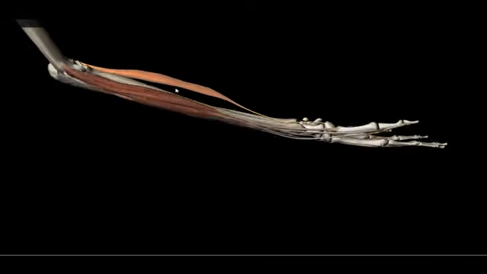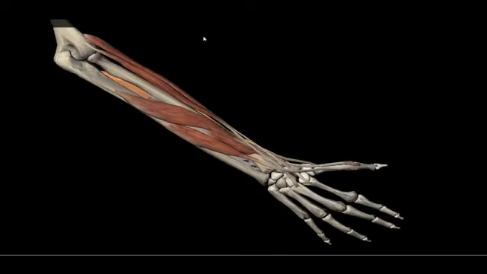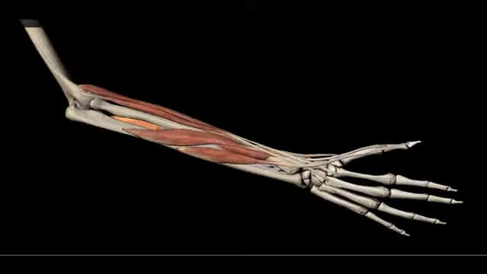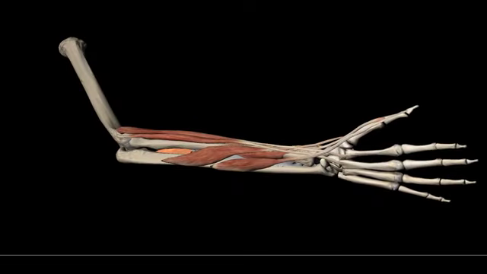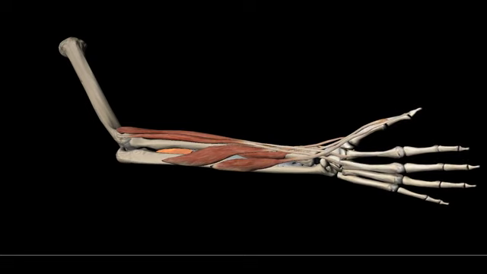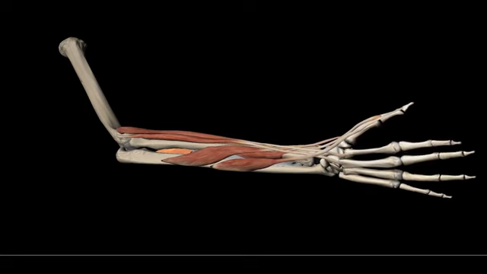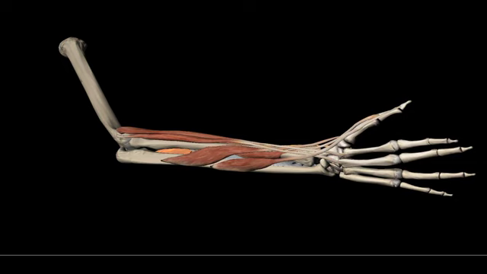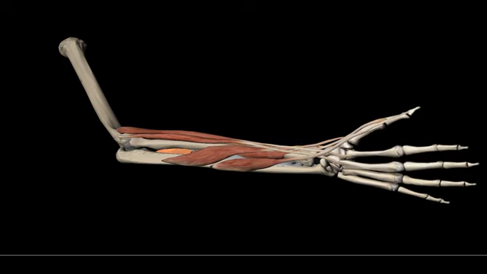So when I look at all of those muscles together, we can see that I get lateral movement or abduction of the hand against the radius. So this is radial deviation.